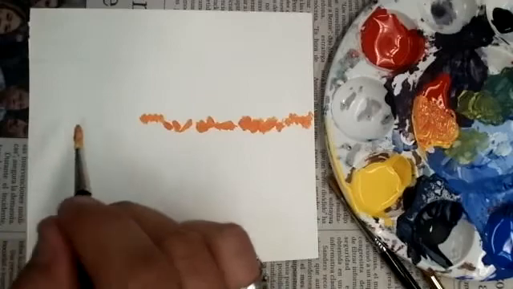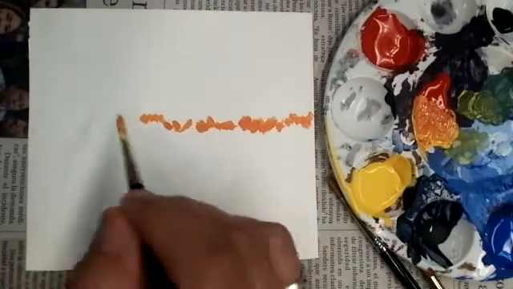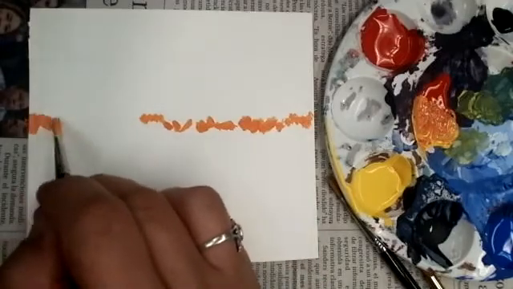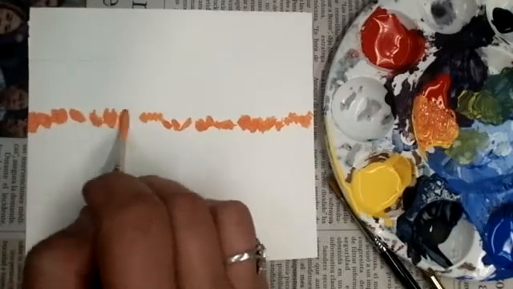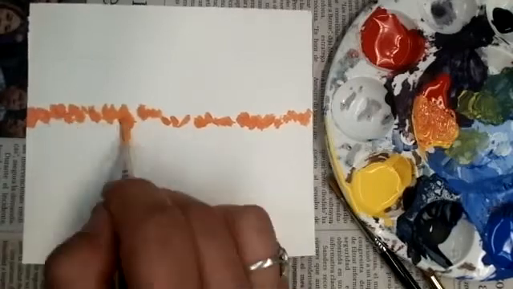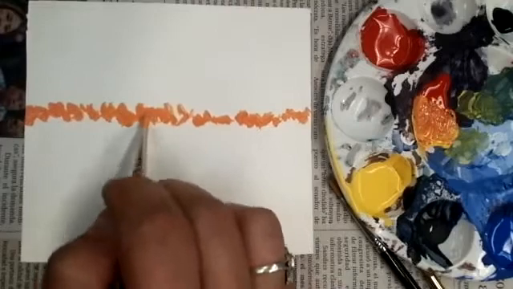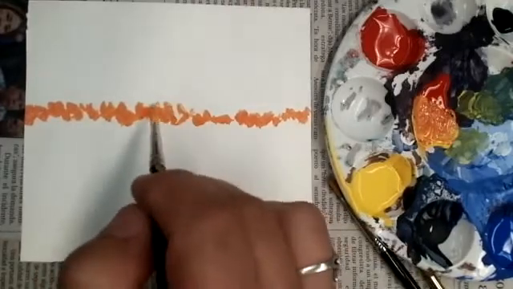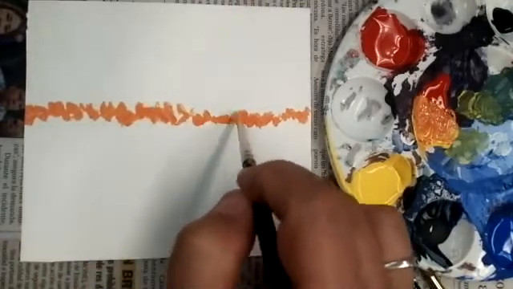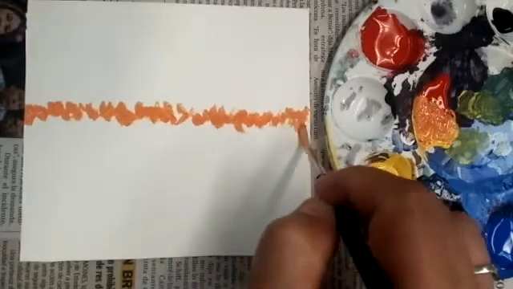I'm not going to worry about where the building is going to be because I'm going to put that acrylic on top. So I'm just going to start concentrating, like I said, on the sky. I'm going to make sure that I'm putting brush strokes. And if you notice, I'm going some this way, some in this direction. I'm kind of keeping it more or less in this format.